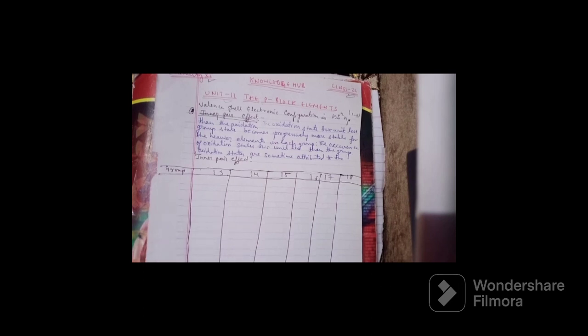First we'll talk about the general electronic configuration.